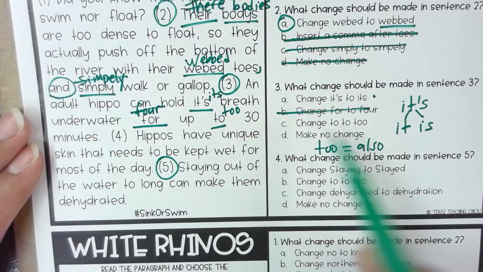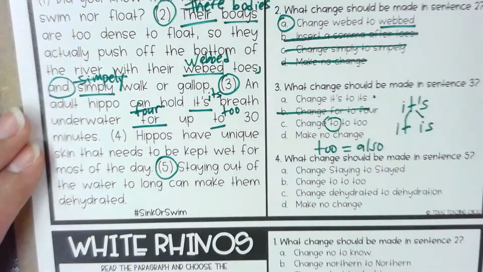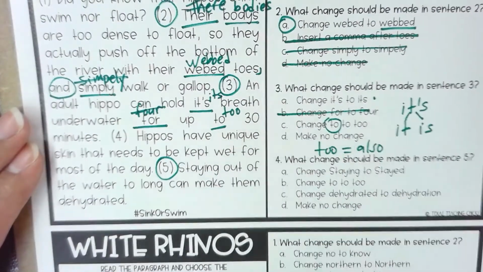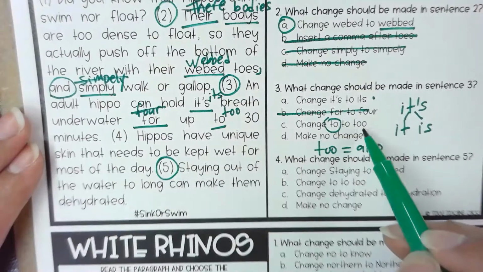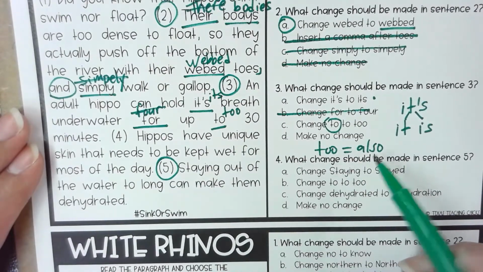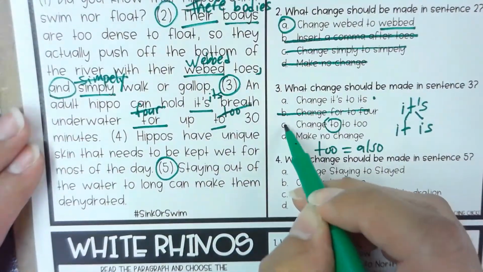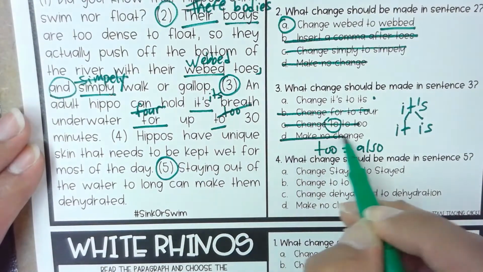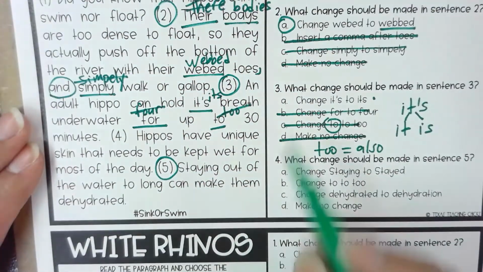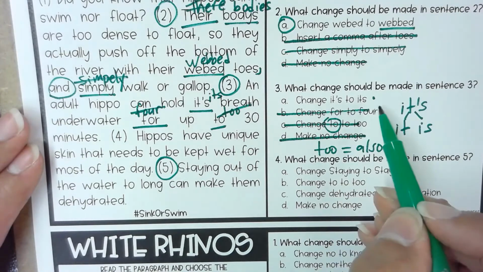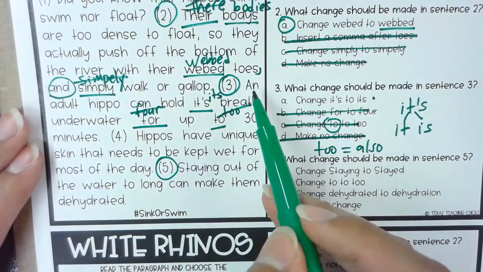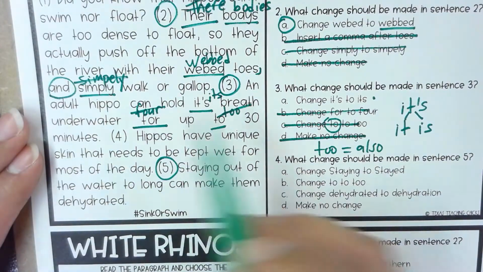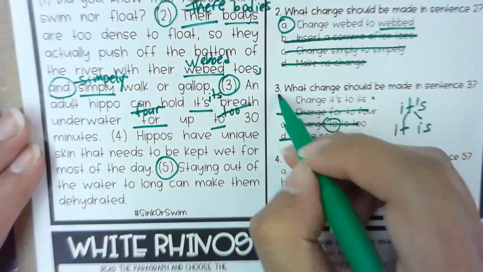T-O, the spelling, T-O, is talking about a connecting word. T-O-O means also. So by, make no change. We do need to make a change. And that change is change it is to its. It should read like this: An adult hippo can hold its breath underwater, not it is breath. So it's A.